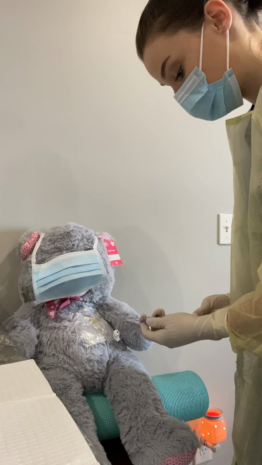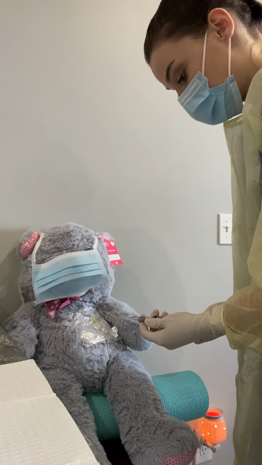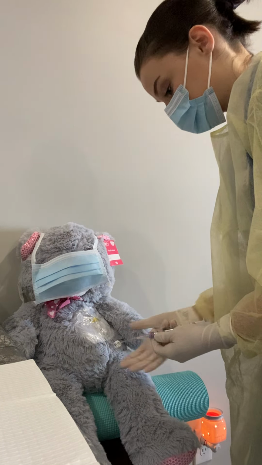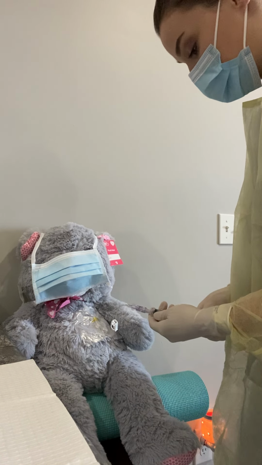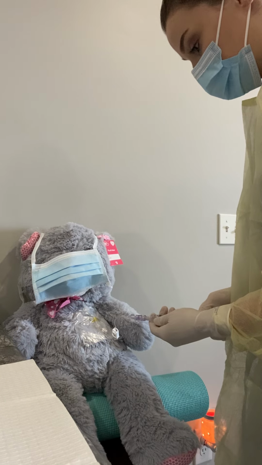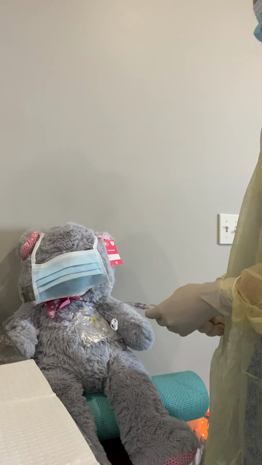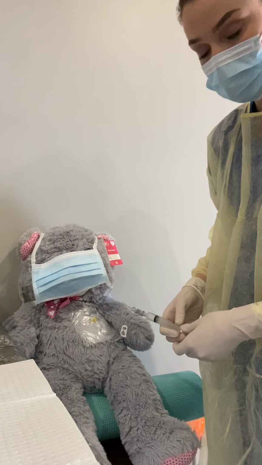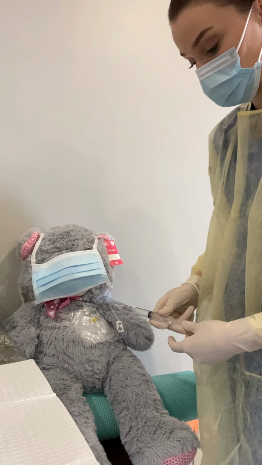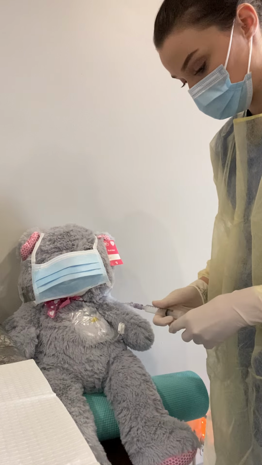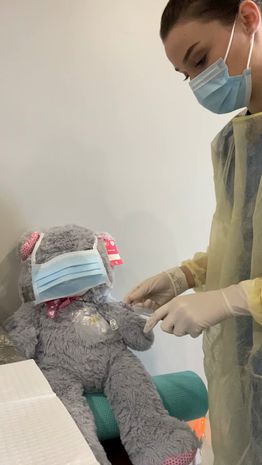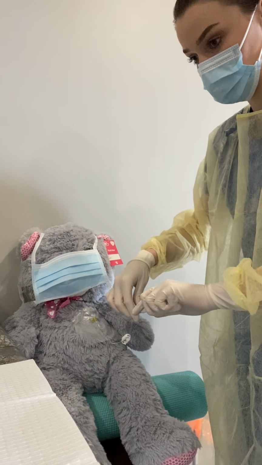What I should be pulling back first is the air. So that'll prime my tubing. So I pull back the air, and then I'm going to pull back, it should be clear, which is the heparin, and then blood tinged. That means I know that my placement is correct. So I've got that all pulled back. So I'm going to disconnect this.